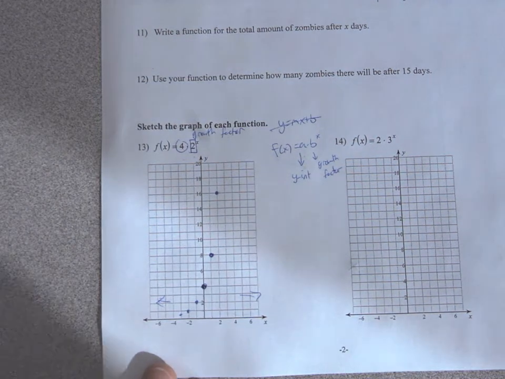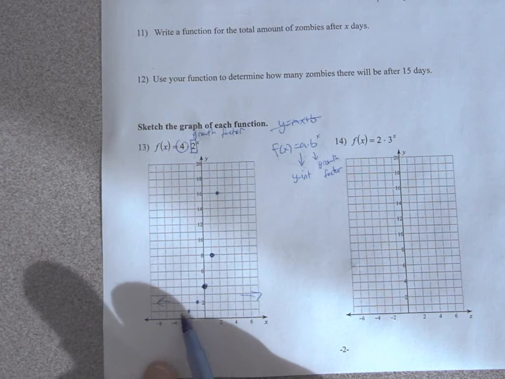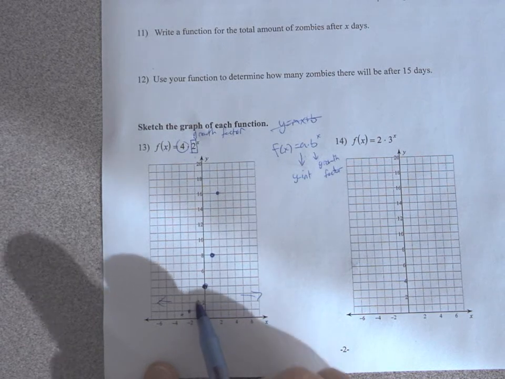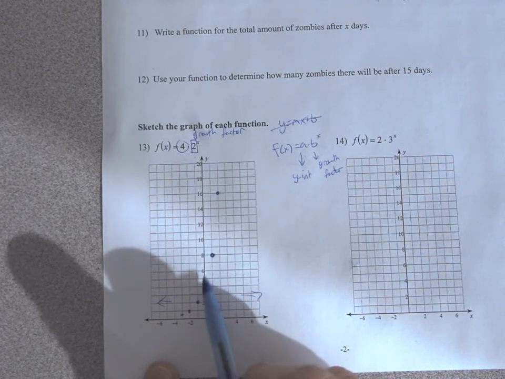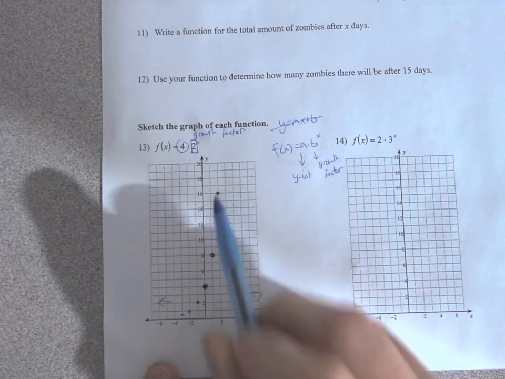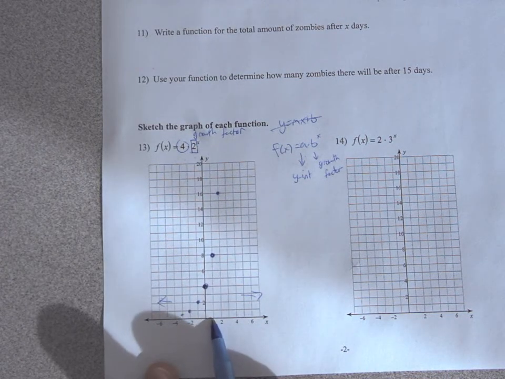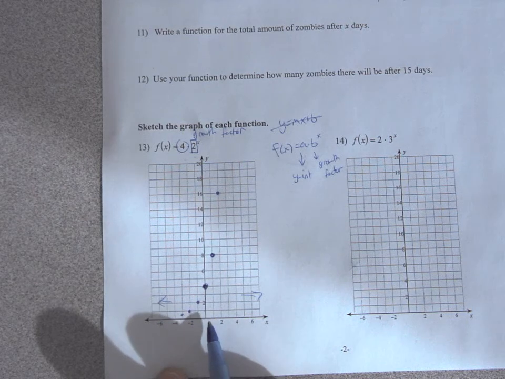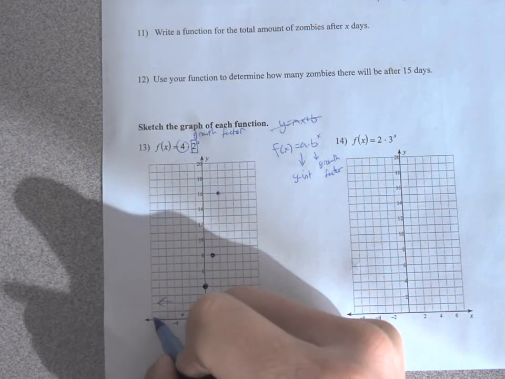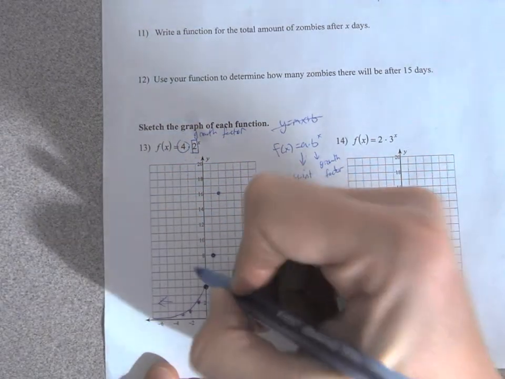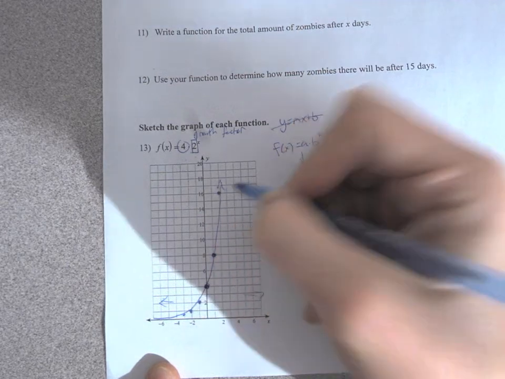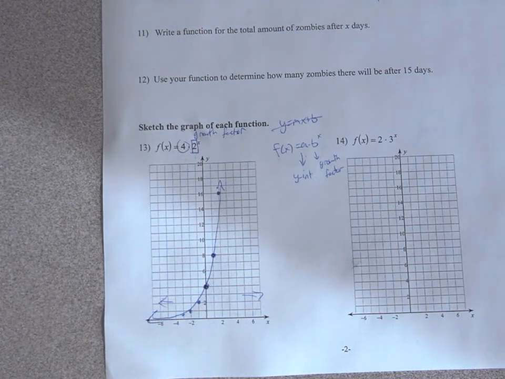Okay, so now if we start at the beginning, we go half doubles to 1, 1 doubles to 2, 2 doubles to 4, 4 doubles to 8, 8 doubles to 16. And every time we go over one x value, we double the previous y value. Okay, so this is how our graph looks. And that is how you graph an exponential function. Kind of like slope-intercept form, but different because we're not using a constant slope.